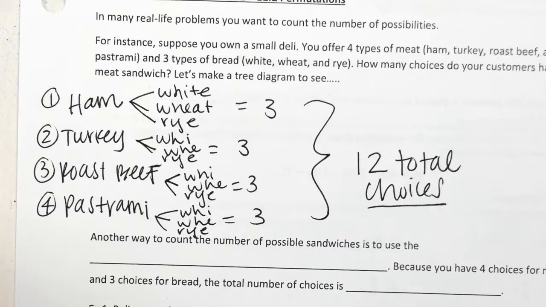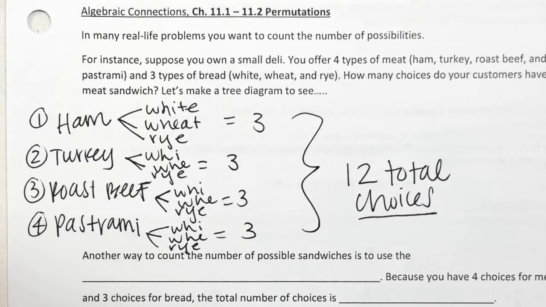Okay. Any ideas of how we could have made this easier? Multiply. Multiply what? 3 times 4. Okay, where did you get the 3 from? The bread. Good. There's 3 different types of bread, right? How many types of meat were there? 4. So you could have just done 4 times 3, right?